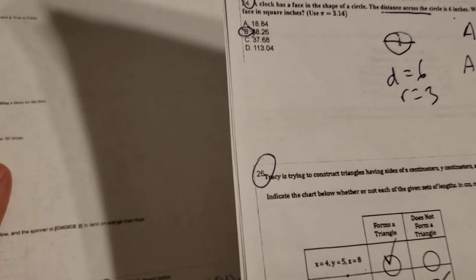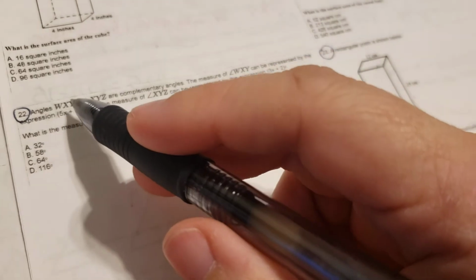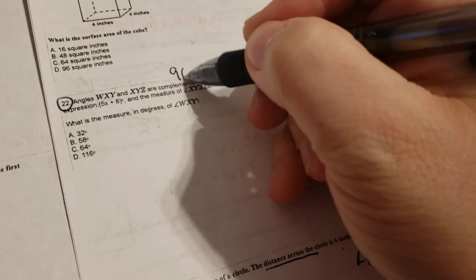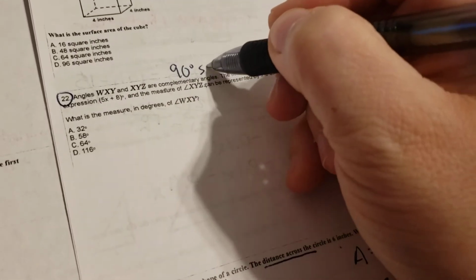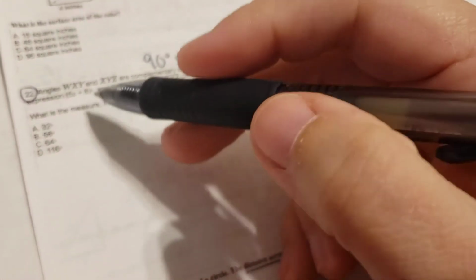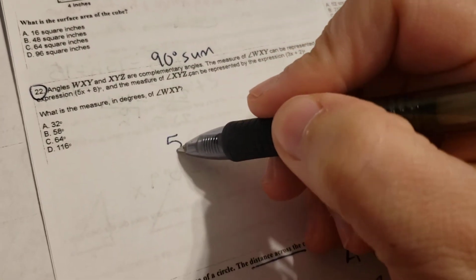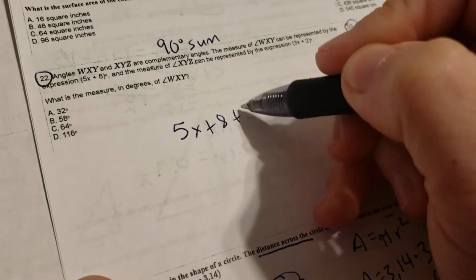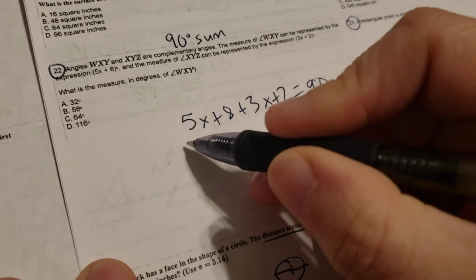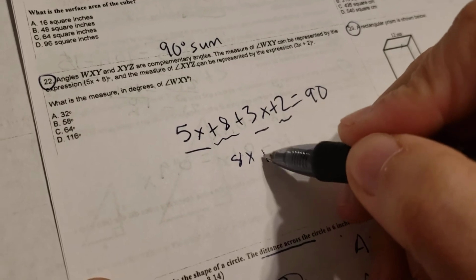The next one we have, like this, is number 22. It's got angles WXY and XYZ are complementary. That means they add up to 90 total. They sum to 90. So the measures can be represented by the expressions 5x plus 8 and 3x plus 2. So I know 5x plus 8 plus 3x plus 2 add up to 90 degrees. Let's combine similar terms. 5x and 3x is 8x. 8 and 2 is 10.